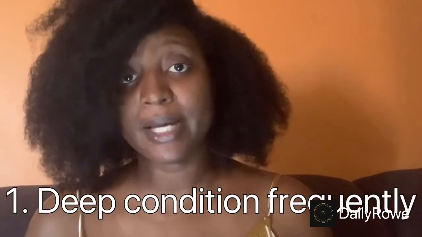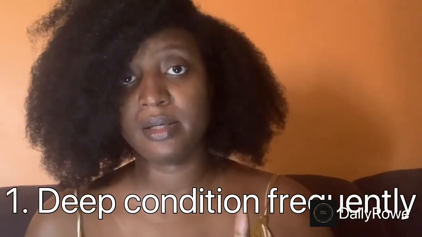So how do we then style natural hair with high porosity? These are some of the tips. I will give you about 5 tips for styling your hair with high porosity. One, deep condition frequently, at least once per week. After every shampoo, you deep condition your hair. Even if you're using sulfate free shampoo, make sure that you deep condition at least once per week. There are persons who do it twice per week.